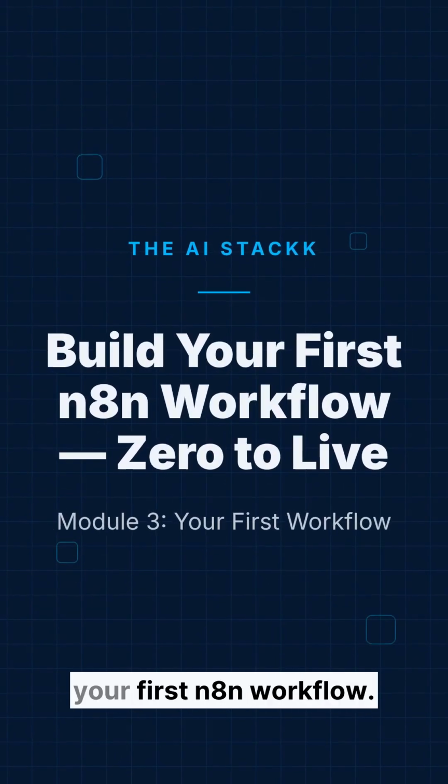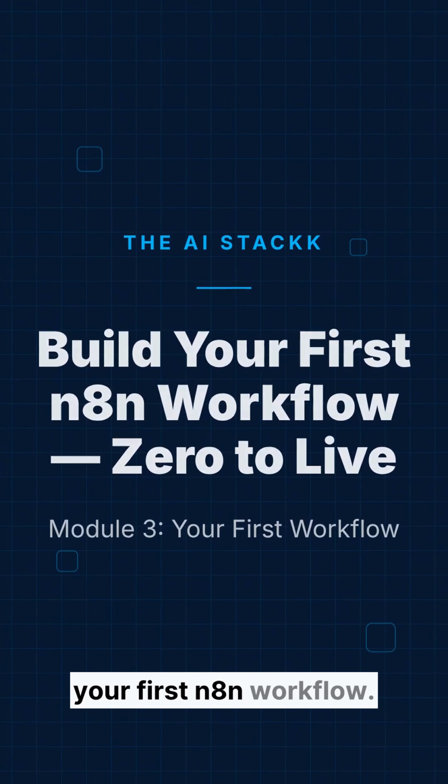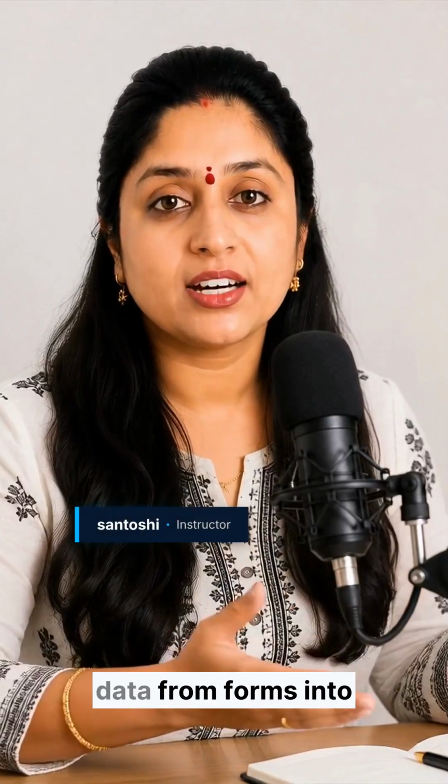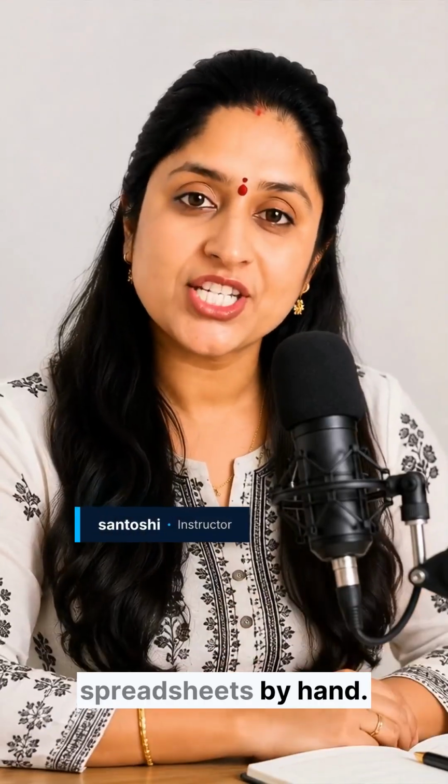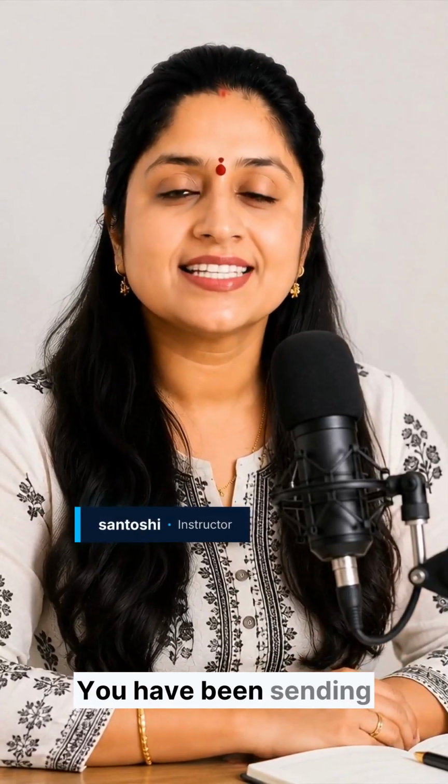Today we are building your first N8N workflow. You have been copying data from forms into spreadsheets by hand. You have been sending the same welcome email every time a new lead comes in. You have been pinging your sales team manually every time someone fills out your contact form.